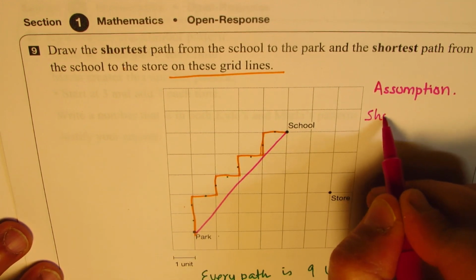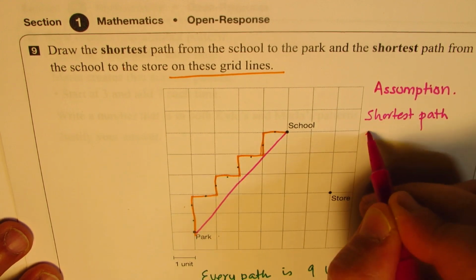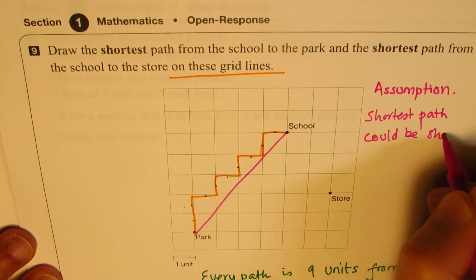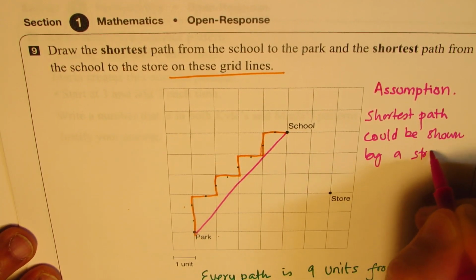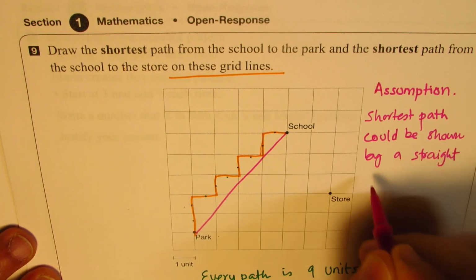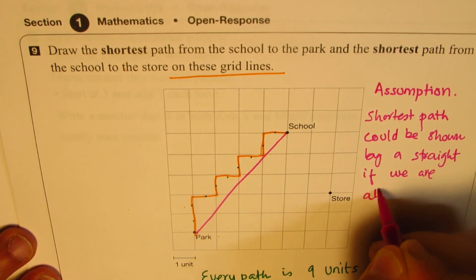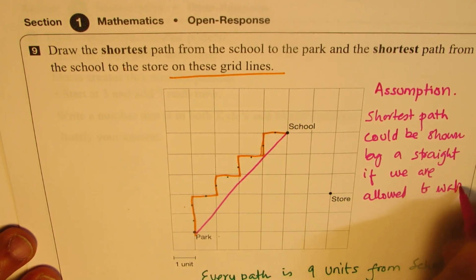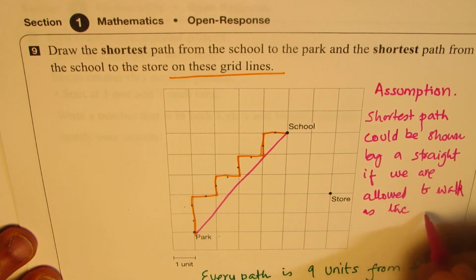So the shortest path could be shown by a straight line if we are allowed to walk through as the crow flies.